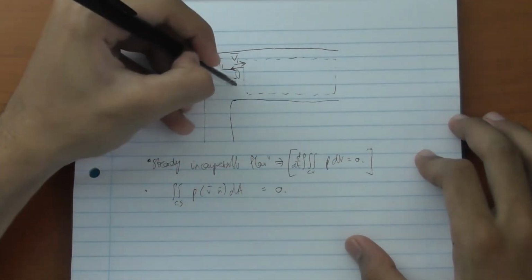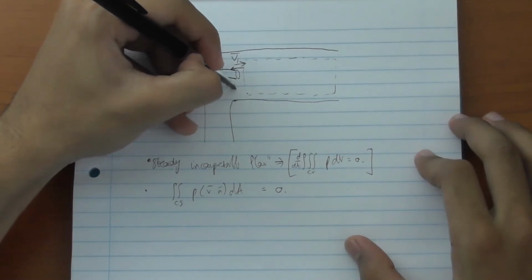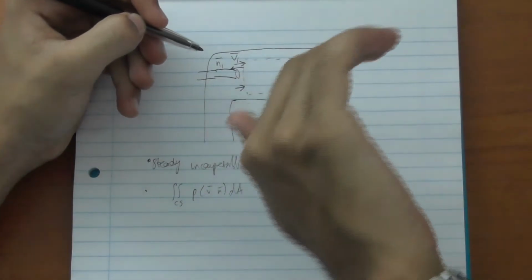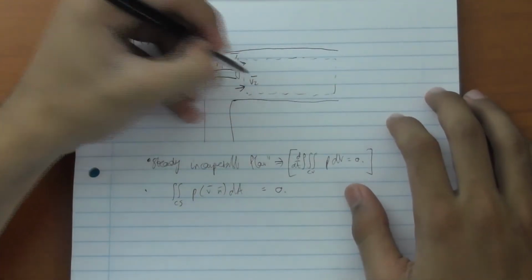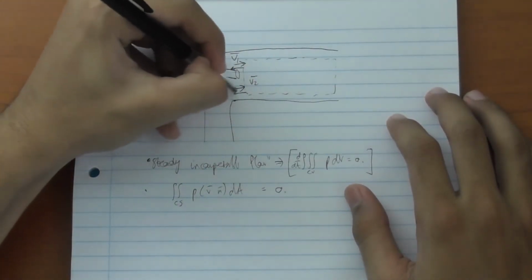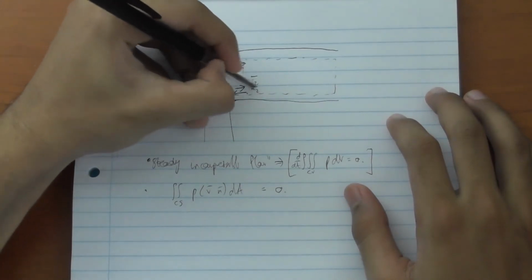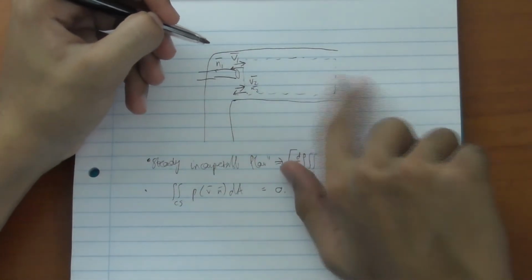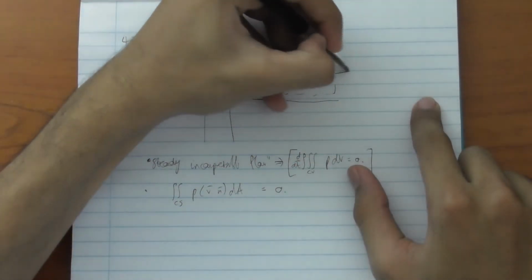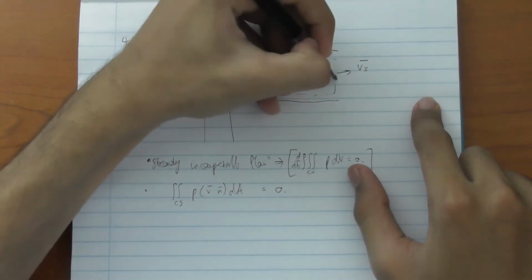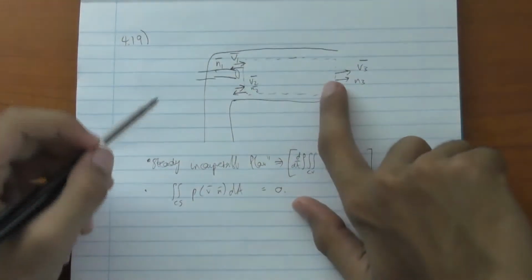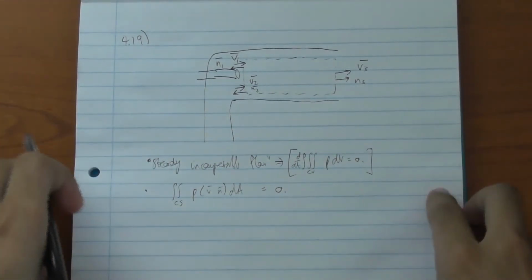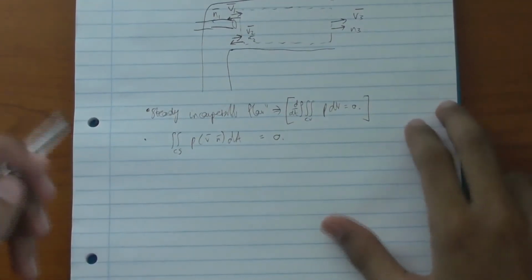Then we have velocity 2 entering, and that is from the bottom of the pipe entering. So that's v2, and once again our normal must point perpendicular to and away from the control volume. So we've got v1, n1, v2, n2, and we know that something must be exiting as well. So here I'm going to put velocity 3, and the normal vector points perpendicular to and away from the control volume.